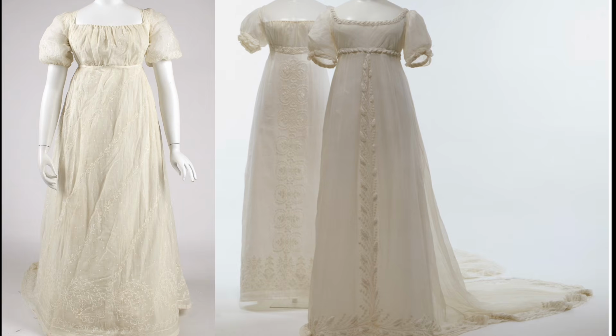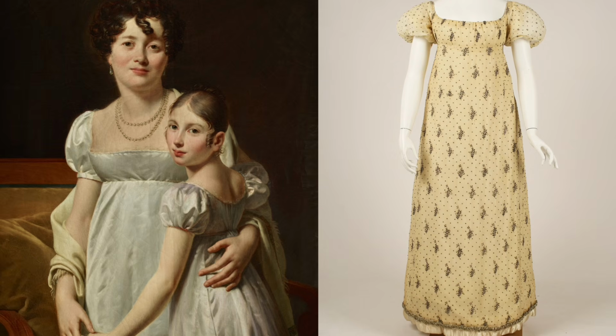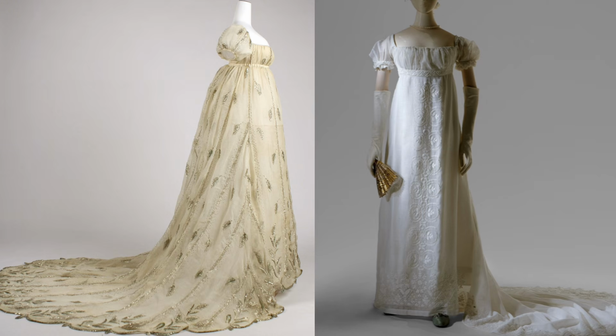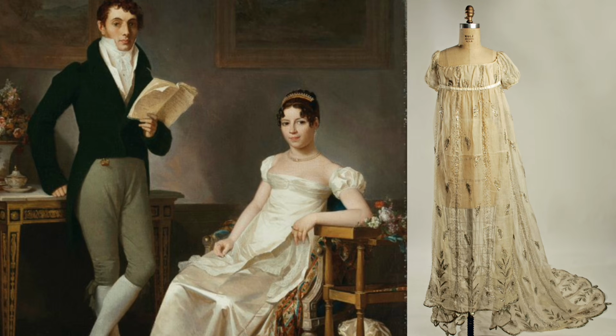The waist was extraordinarily high, directly under the bust. This waist, of course, is known as the Empire waist, and it comes directly from this time period. The dresses also often featured long trains, which were common both for day wear and evening wear. But by 1807, we see that these trains begin to gradually disappear.